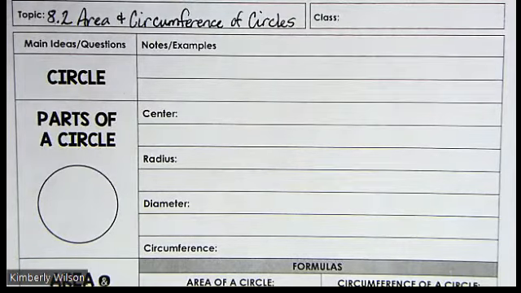Hello guys, here we go. We are starting 8.2, which is area and circumference of circles. So we're going to define a few things first.